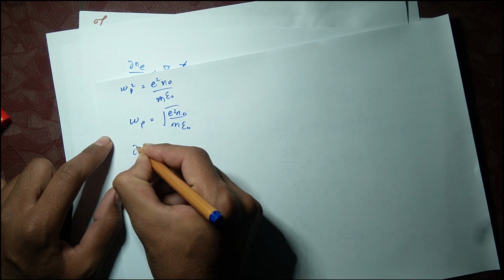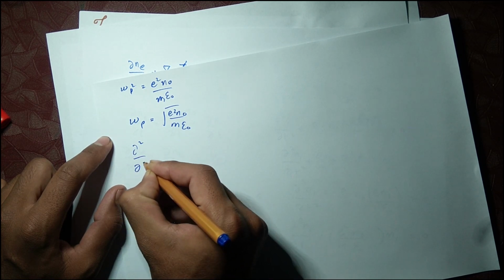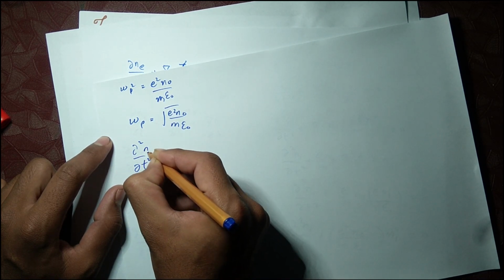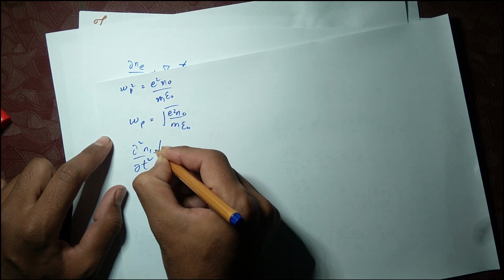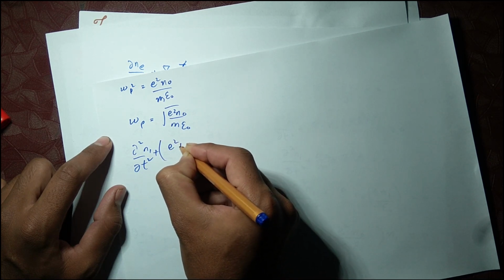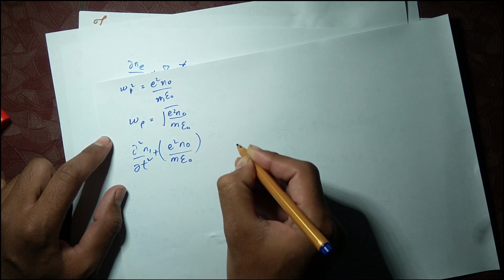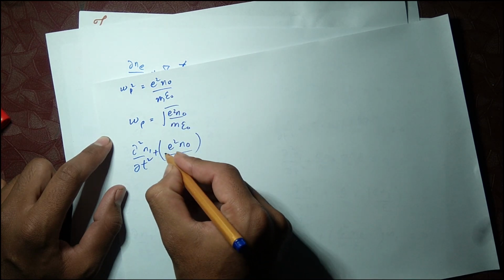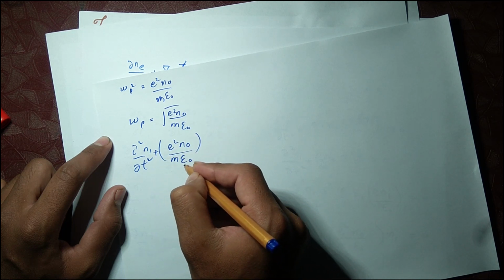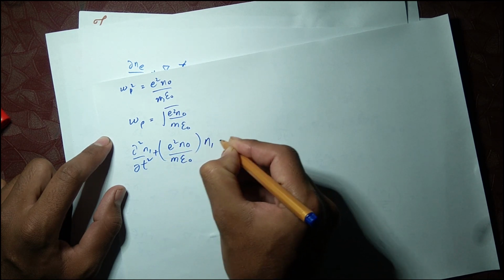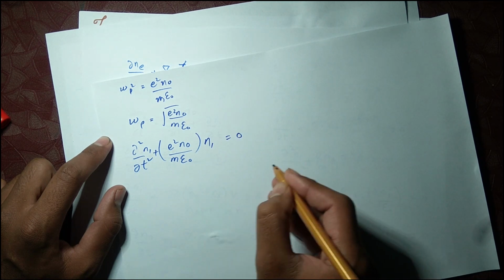It will equal the second partial derivative with respect to t of n1 plus e square n naught over m epsilon naught times n1 equals 0.